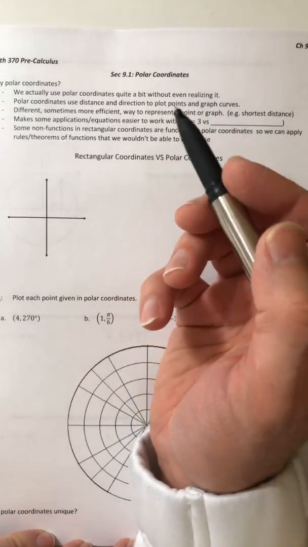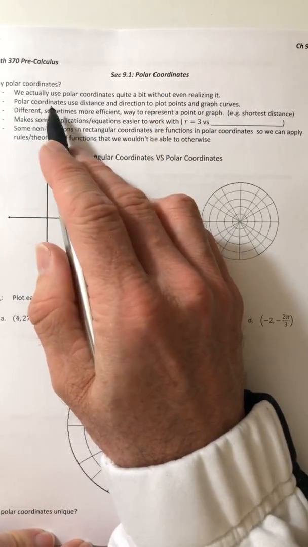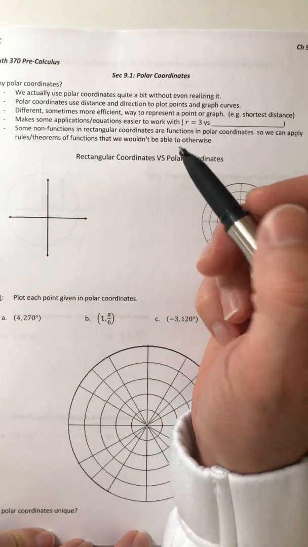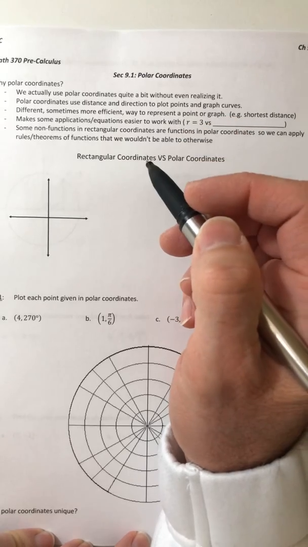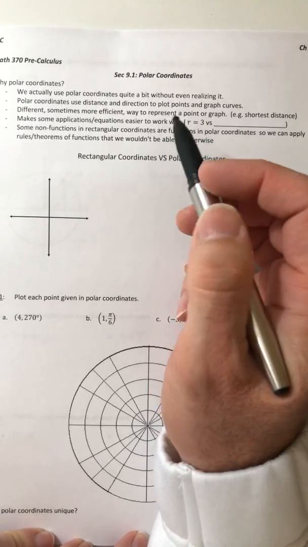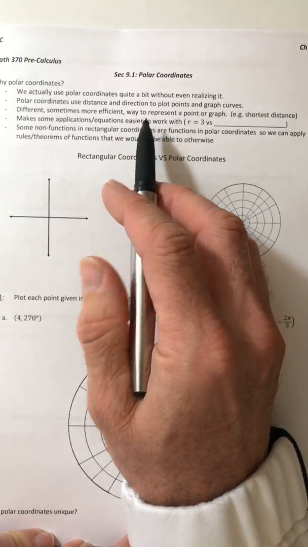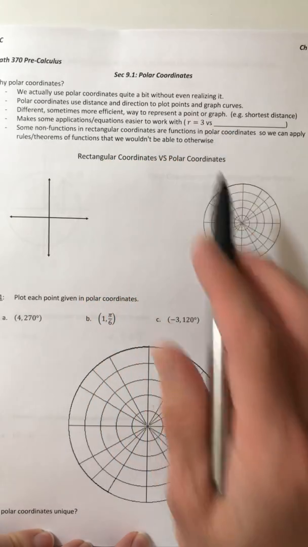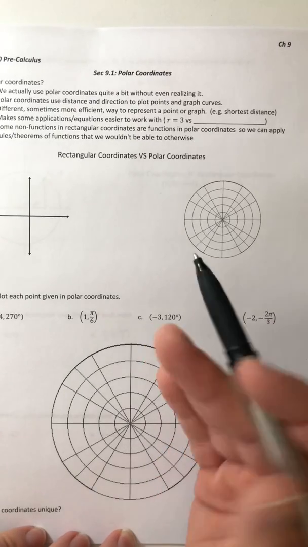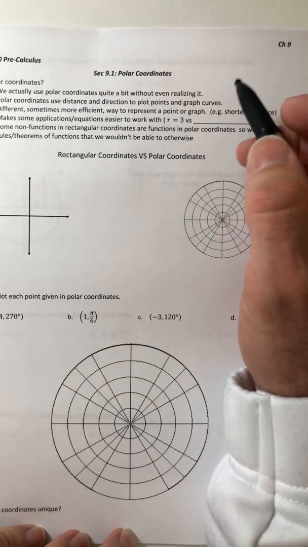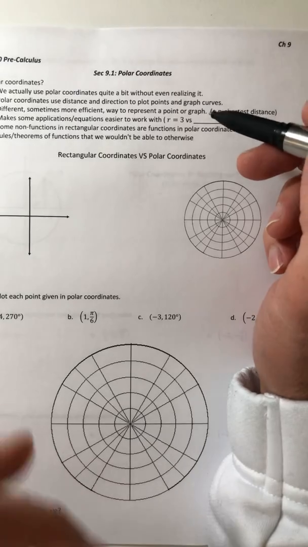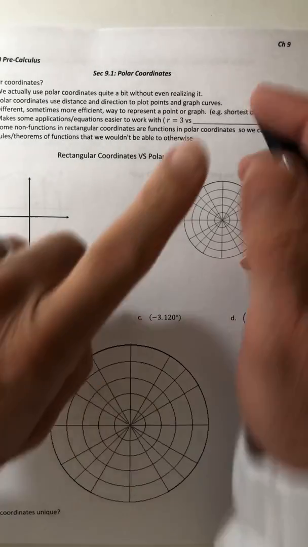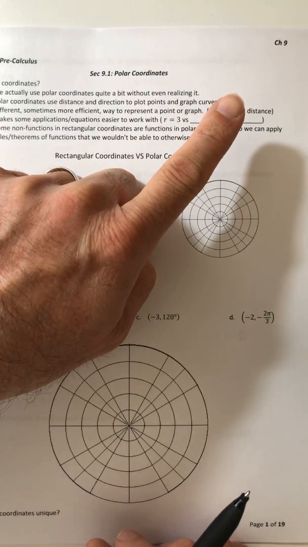So the thing about polar coordinates and why we use them, because that's what I was wondering when I first learned these too. Because I thought rectangular was totally fine. It's like, why do I need two different systems? But the thing about polar coordinates, you actually use them quite a bit without even realizing it, and you've been using them since you were a little kid. If you ask any toddler where something is, like where's your ball, they usually point to it and tell you where it is.